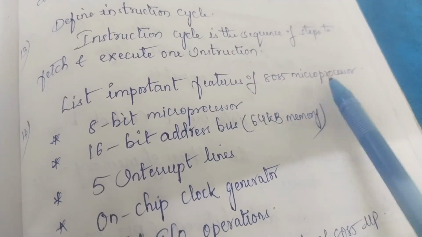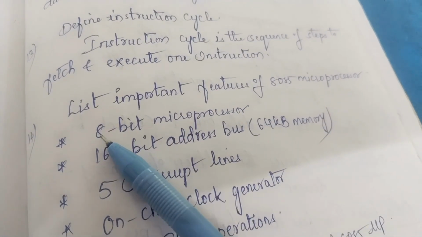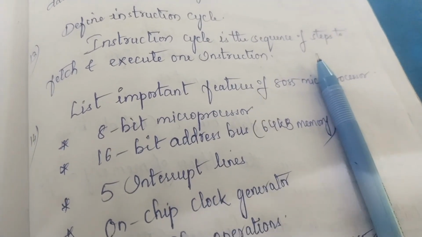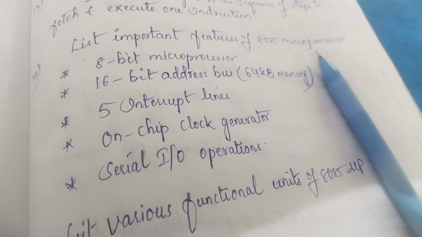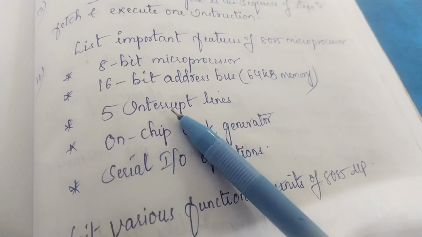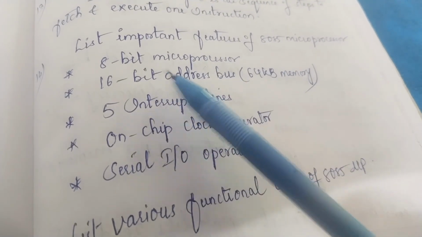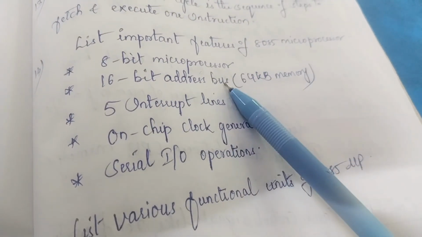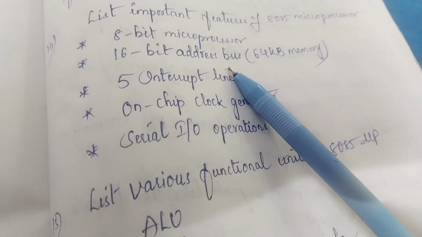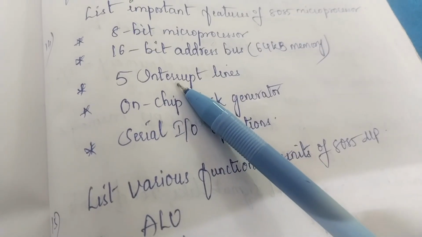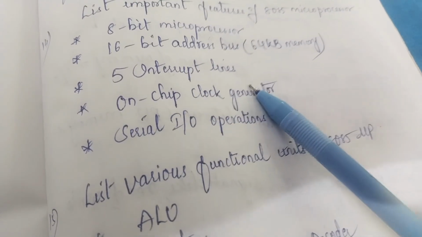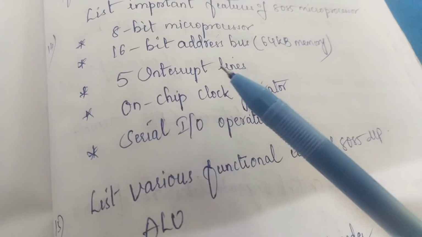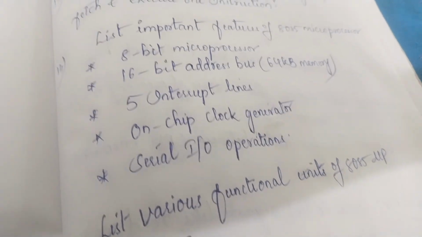List important features of 8085 microprocessor. This question is important for 3 marks. It is an 8-bit microprocessor. It has a 16-bit address bus, 5 interrupt lines, an on-chip clock generator, and serial input-output operations. These are the important features of 8085 microprocessor.